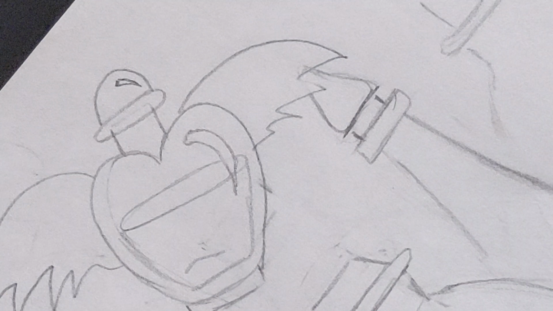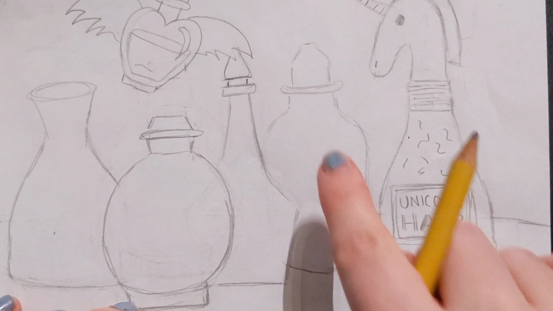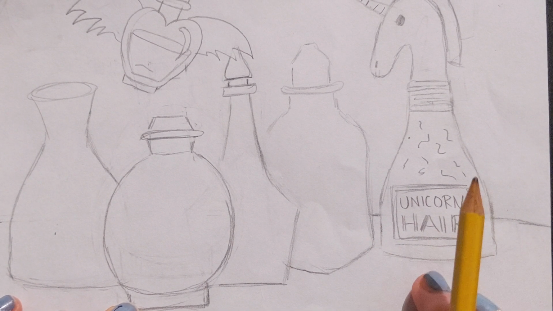Now that I'm done with my love potion, I'm going to zoom out and move on to the next potion. As you can see, the bottom of this potion looks a bit different, and that's because it's turned to the side. I just wanted to show you that not all of your bottles need to face forward. There's nothing wrong with having all of your bottles face forward. I just wanted to give you the option of maybe doing something different.